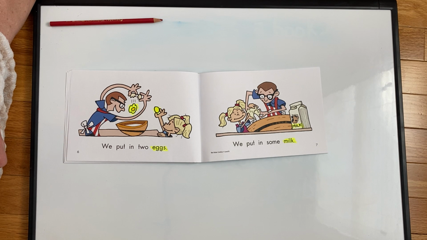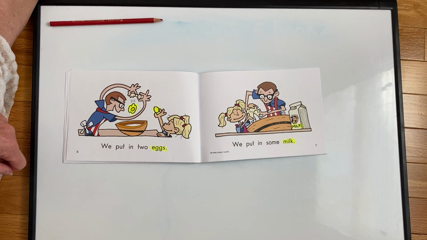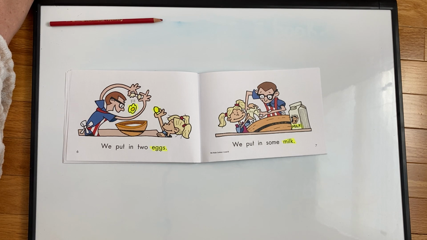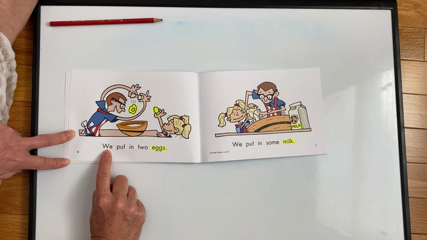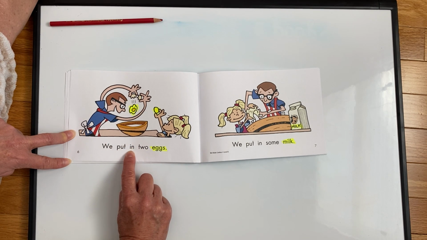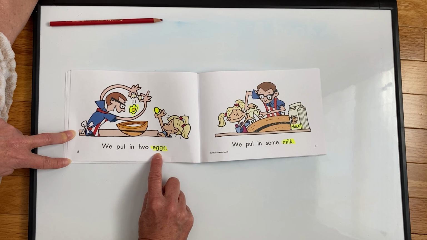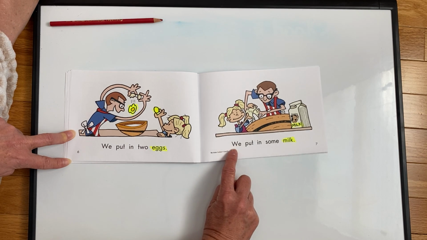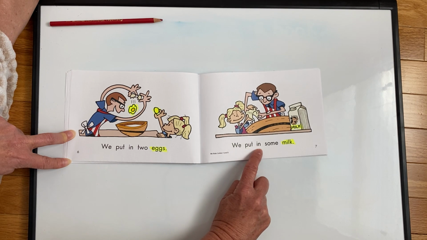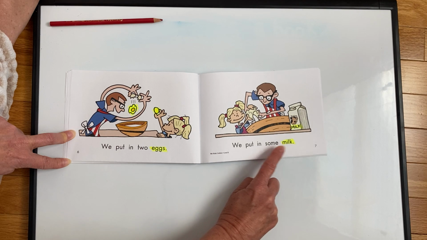All right, page 6. Here we go. Actually, we're going to do 6 and 7 right next to each other. All right, here we go. Finger under the word we. We put in 2 eggs. We put in some milk.